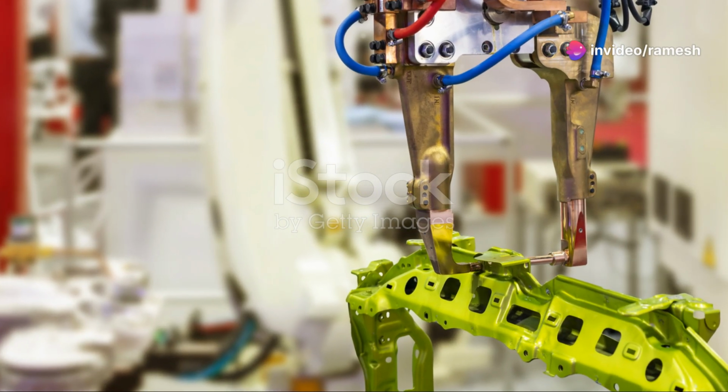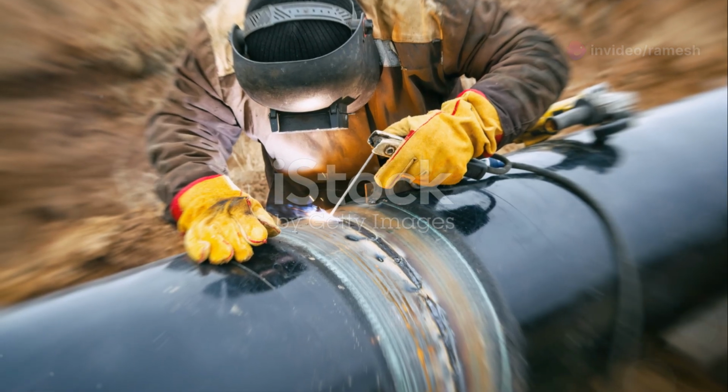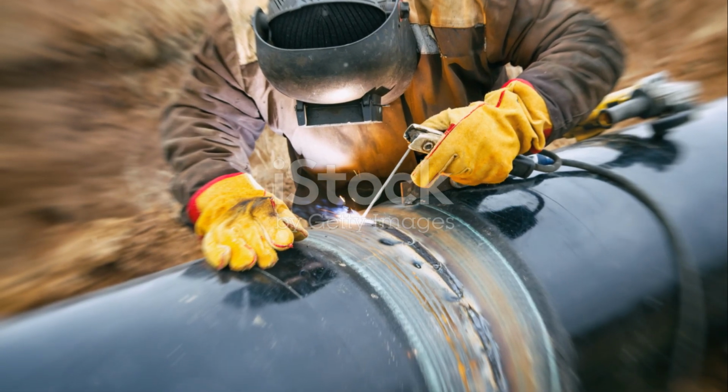Overlap occurs when the weld metal flows over the base metal without properly fusing. Adjust your heat settings and maintain a consistent angle to ensure proper fusion.